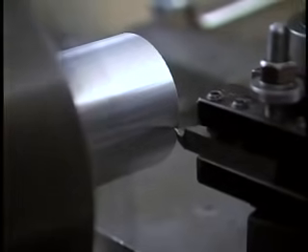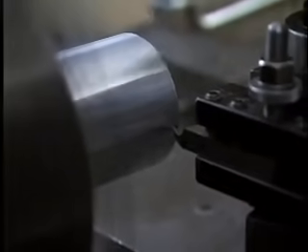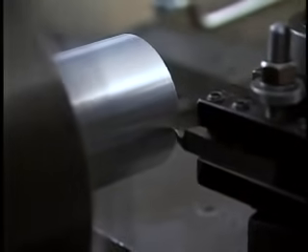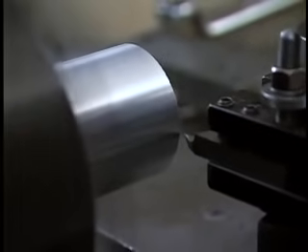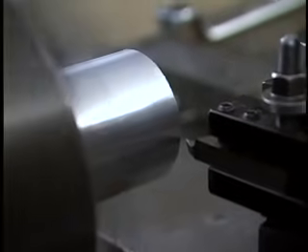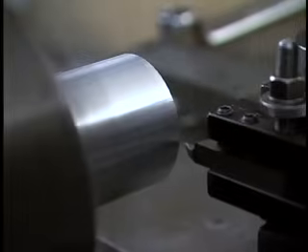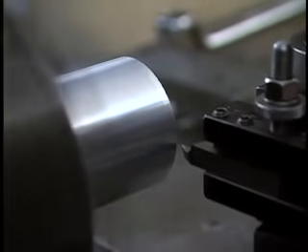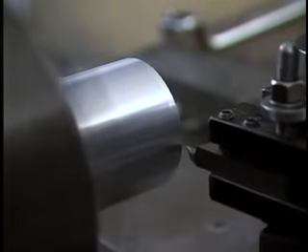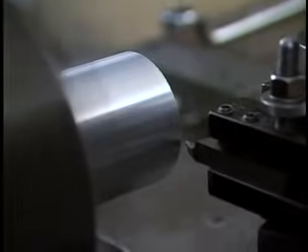You start the machine. You can hear the tool has just made contact with the part. Bring the tool off the end of the part, and then using the dials on the hand feed, you can dial in the desired depth of cut. Now I'll be taking a roughing cut here. I'm taking off about 50 thousandths of an inch.